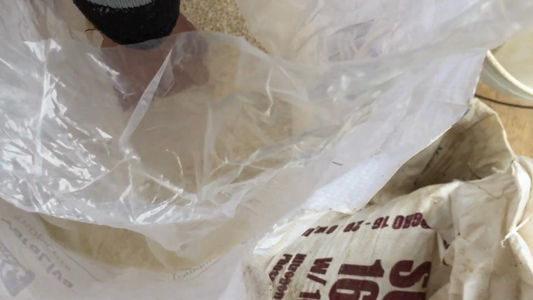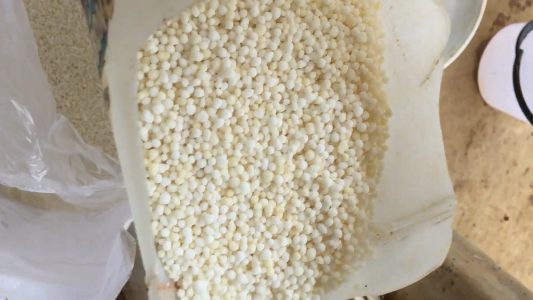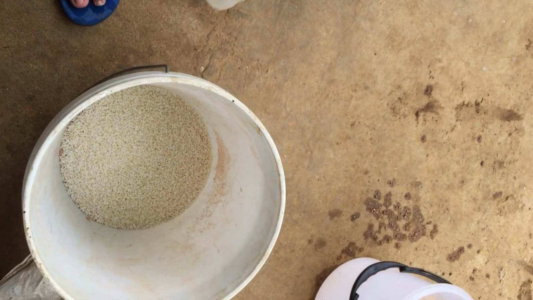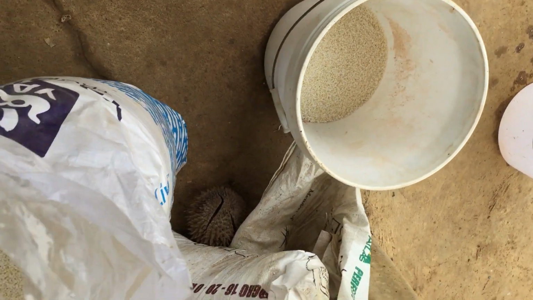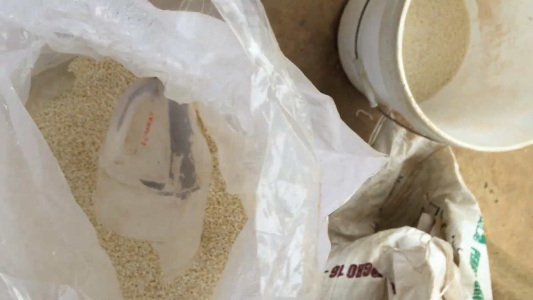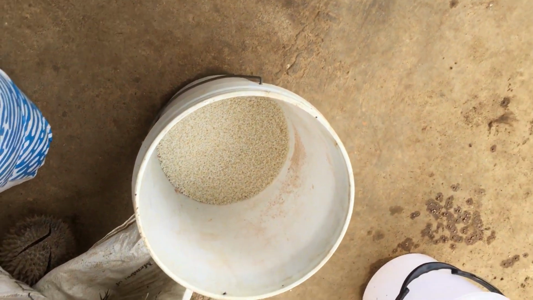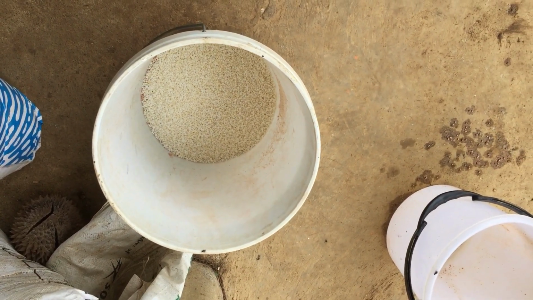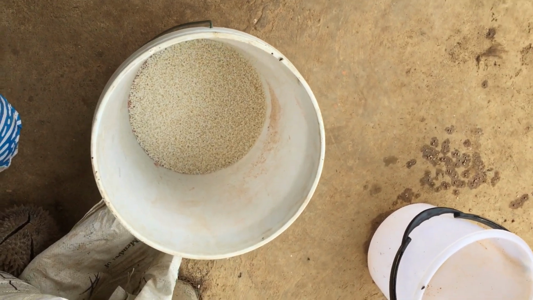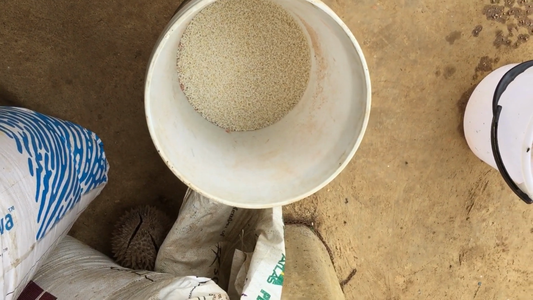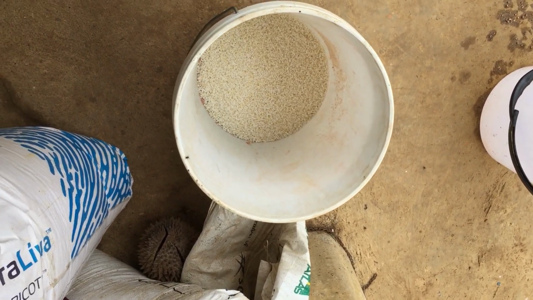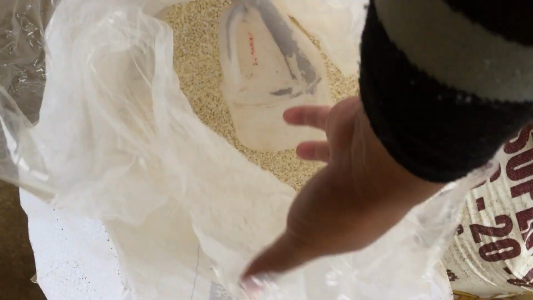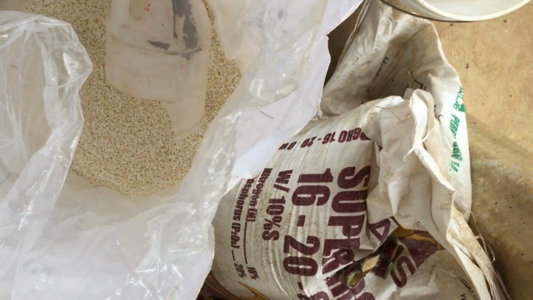This one should not be mixed with urea, the urea granules, because once they are together they create some high temperature, and then the urea liquefies the calcium nitrate. Now the calcium nitrate is used for plants when they are done with their vegetative stage. So the calcium nitrate will strengthen the body, the trunk, the branches, and the leaves as well, and especially during the fruiting stage.